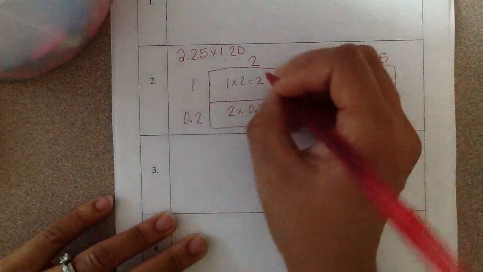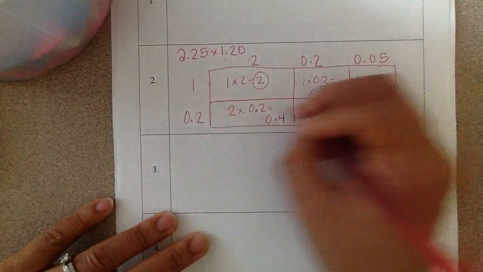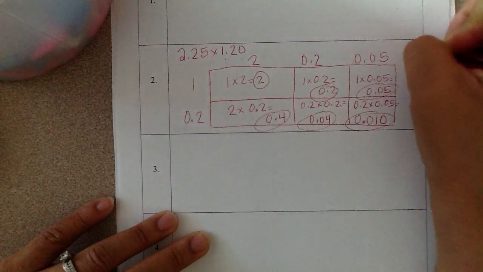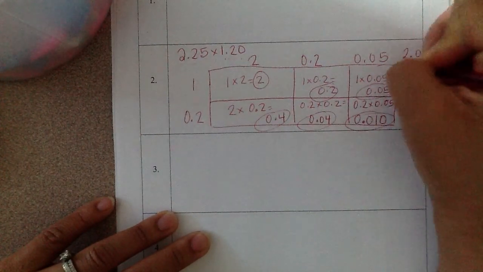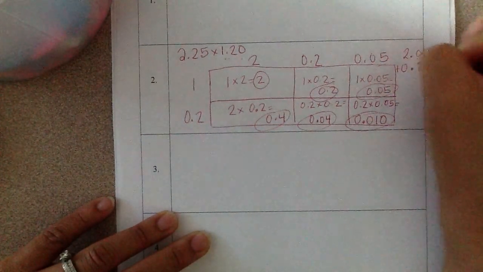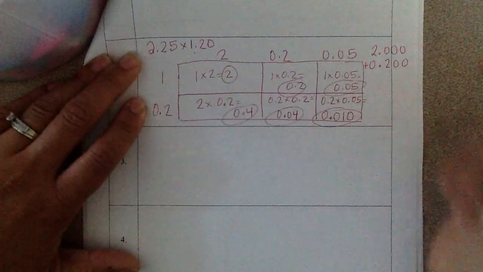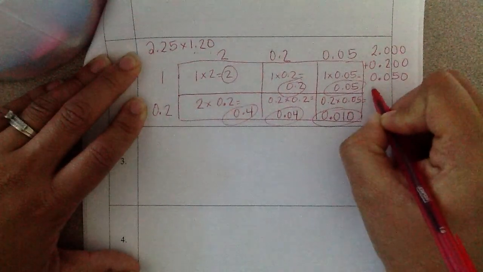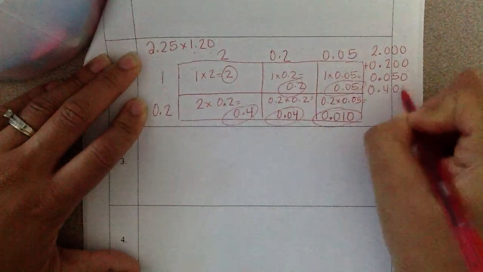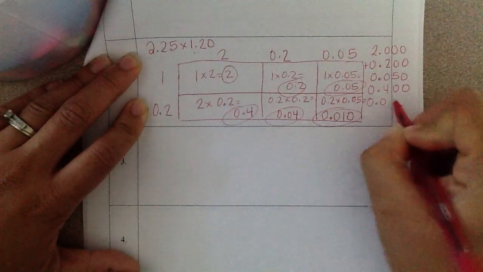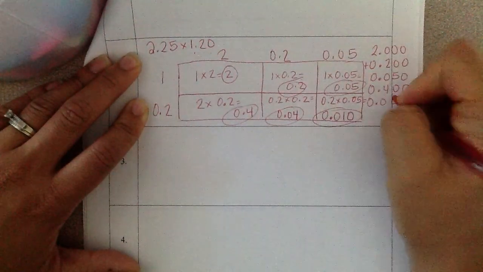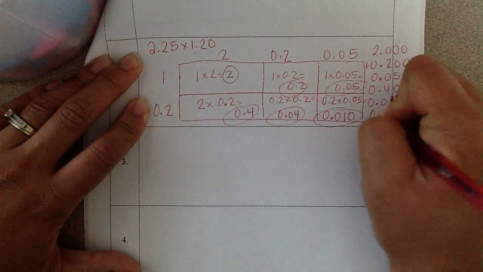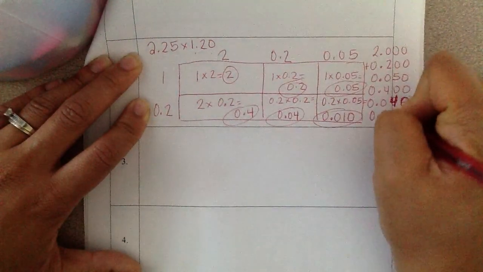Okay. Now I'm going to add my partial products. Okay. So I'm going to add 2 wholes plus 0 and 2 tenths. Remember to use your decimal as your anchor. I'm going to add 0 and 5 hundredths. I'm going to add 0 and 4 tenths. I'm going to add 0 and 4 hundredths. Or excuse me, 4 hundredths. I was just about to write that in the wrong place. And then I'm going to add 0 and 10 thousandths.